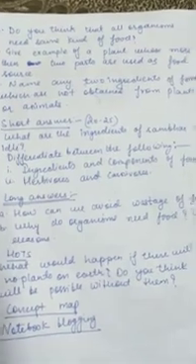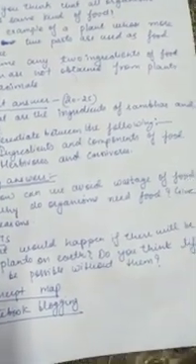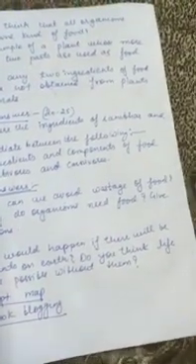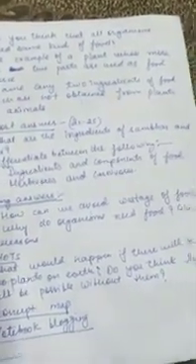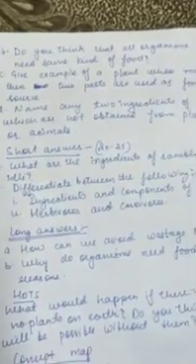And you have to keep the word limit in mind. Next is your question: do you think that all organisms need the same kind of food? Can we compare ourselves with the herbivores? Can we eat grass all the time, or can we eat grass that too uncooked? No. So in this way you have to explain this answer, that all organisms need different kinds of food. So you have to explain this term and justify it.